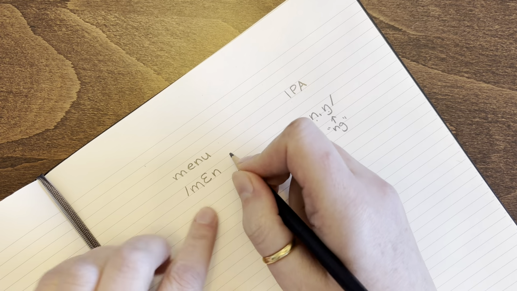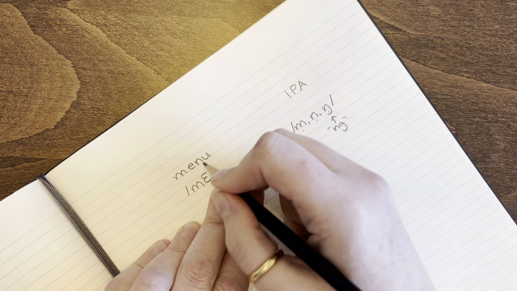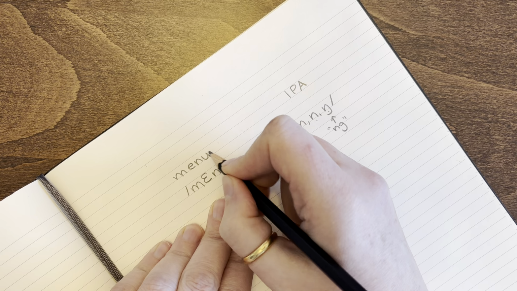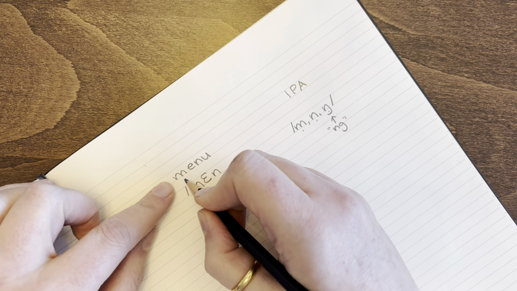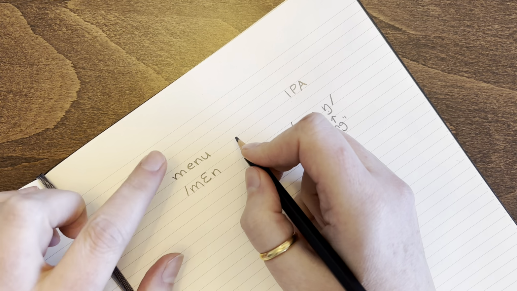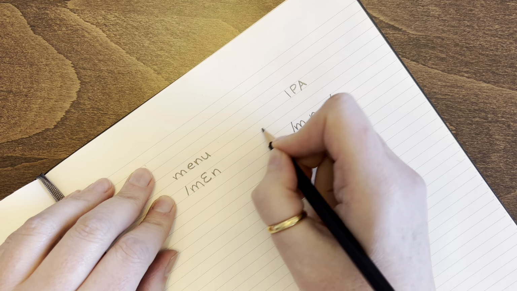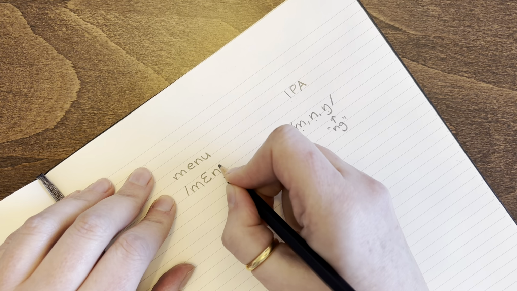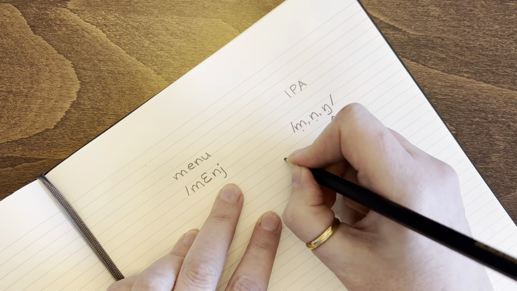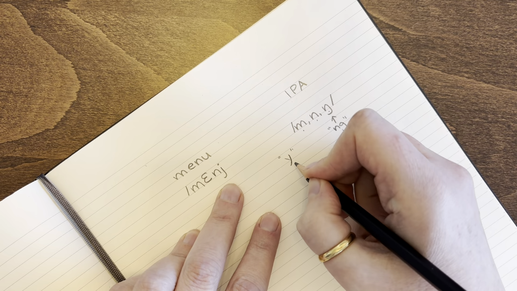Okay, menu. Now, after this, do I say menu? If I just said this as it's spelled, it might sound like menu. But it's not, is there? There's another speech sound that we put between the N and the U. New, menu. We're going to put this Y in here. This is the symbol for Y. Usually in English it's spelled with a Y at the beginning of words anyway. Menu.